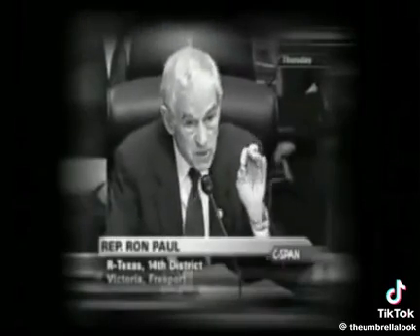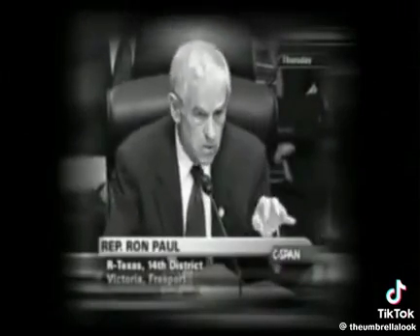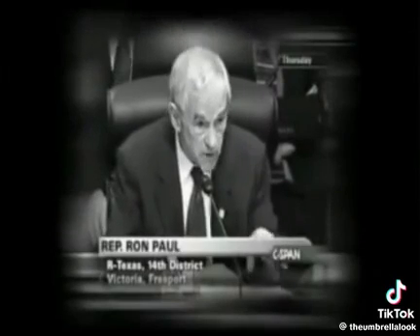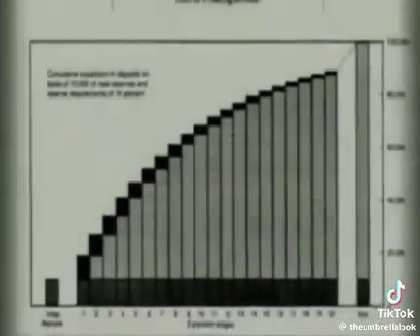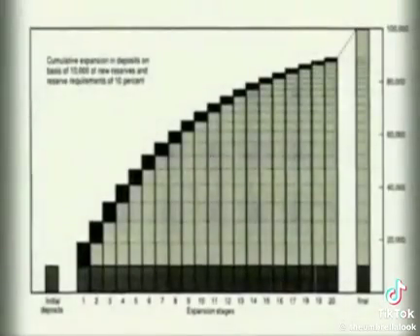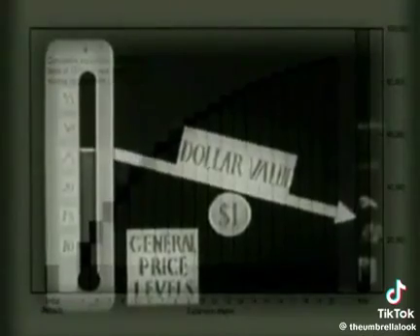So my question boils down to this. How in the world can we expect to solve the problems of inflation, that is, the increase in the supply of money, with more inflation?